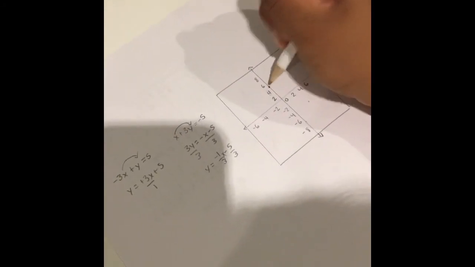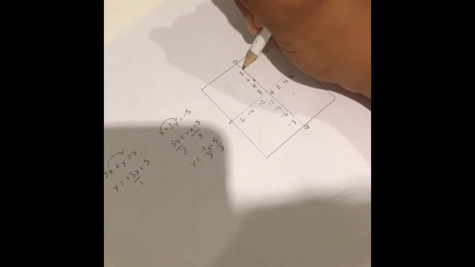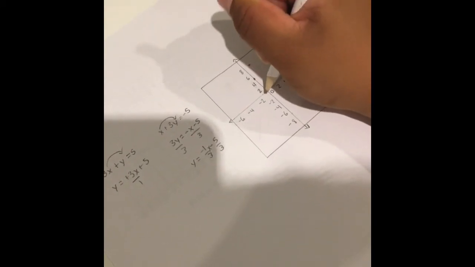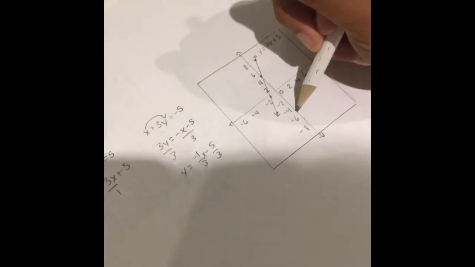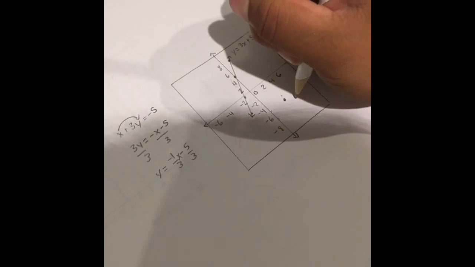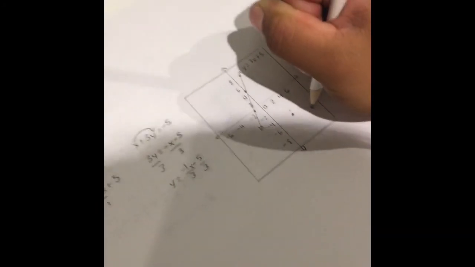-1/3x minus 5/3. So how we graph this question is we start with the y-intercept, which is 5, and then we go up 3 and over 1, which is rise over run, which is our slope. So now for this equation, our y-intercept is -5/3. So we start at -5 and then move over 3, and then we plot our points with the slope -1/3.